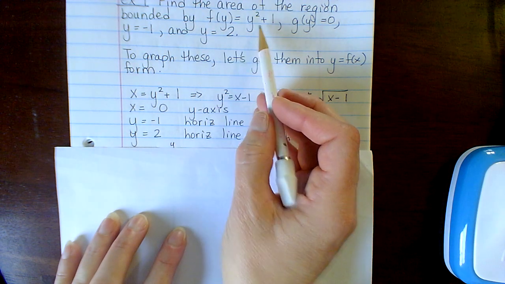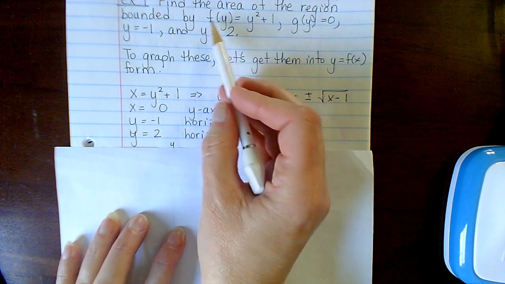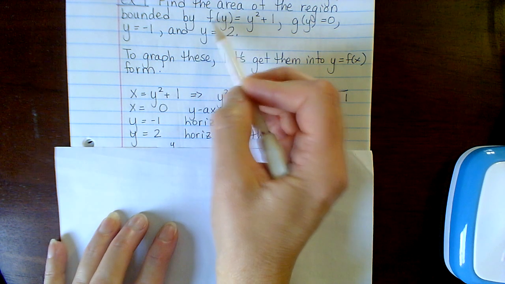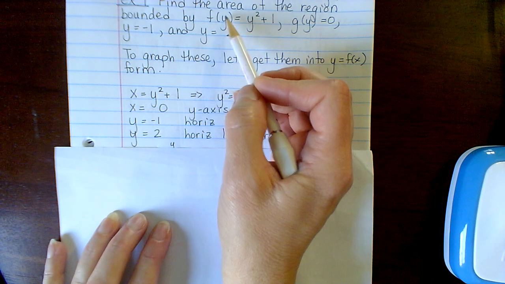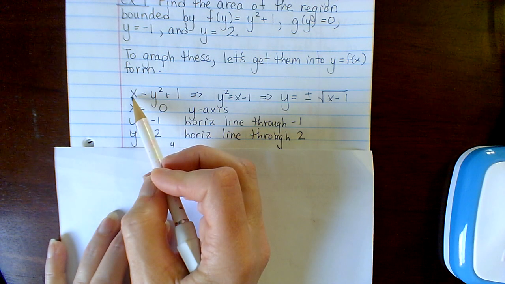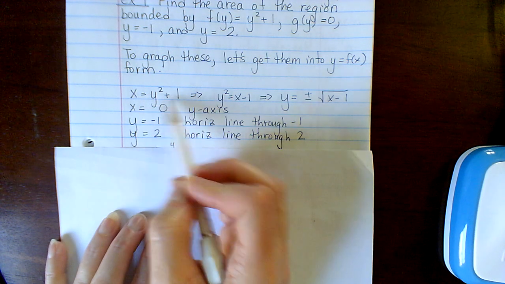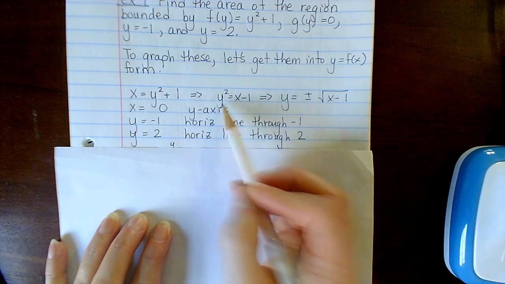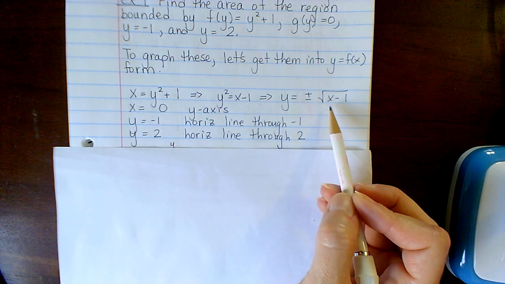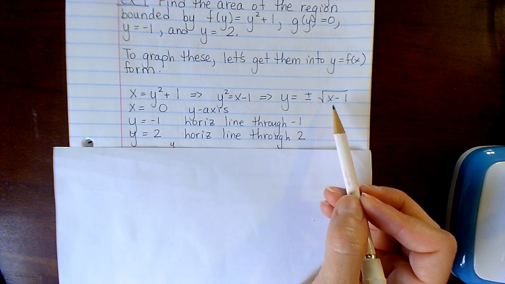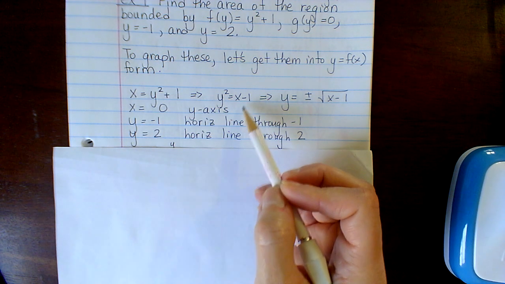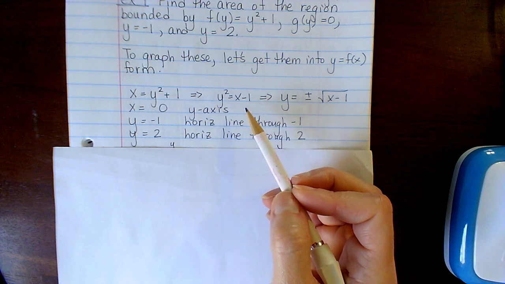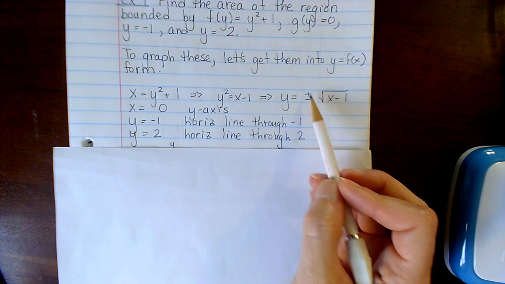So taking this function, and you know how we have f of x and we change it to y? Well, f of y is going to change to x. So taking this and solving it for y, I'm going to subtract 1 over, and then I'm going to have to take the plus or minus square root of both sides. So this is going to be a sideways parabola, which is not a function. So your calculator will not graph it as a function, but it will graph these two pieces individually for you.